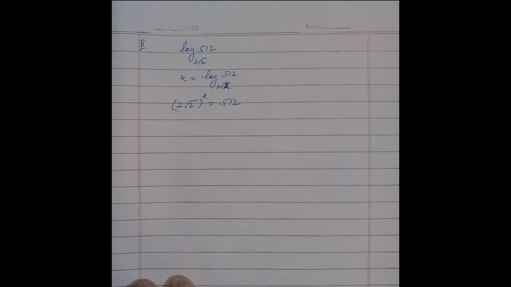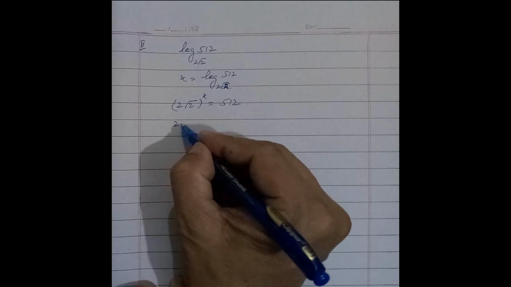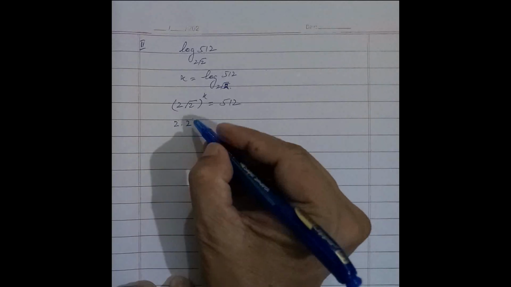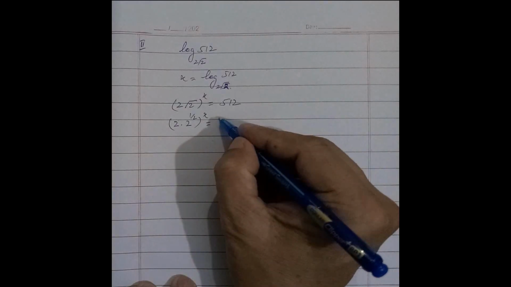Now we factorize these values, and we know that 2 into under root 2 is equal to 2's power 3 over 2, whole power x, and we write 512 in factorized form as 2's power 9.